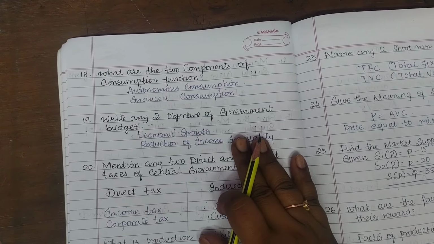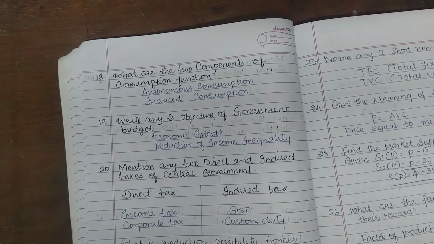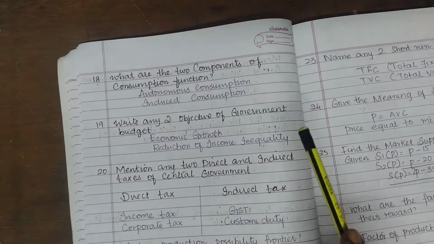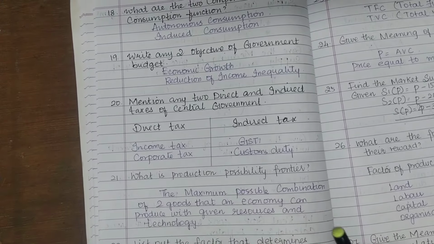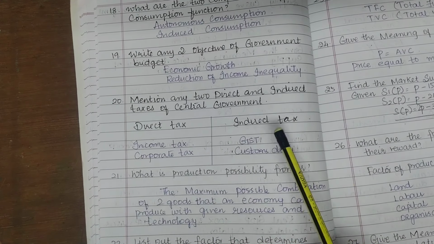What are the 2 components of consumption function? Autonomous consumption, induced consumption. Write any 2 objectives of government budget: economic growth, reduction of income inequality. Mention any 2 direct and indirect taxes of central government. Direct are income and corporate tax. Indirect are GST and customs duty.